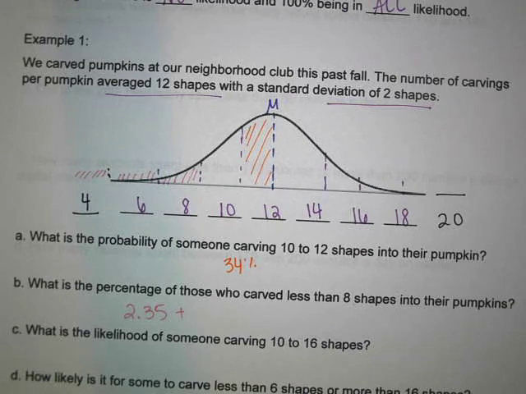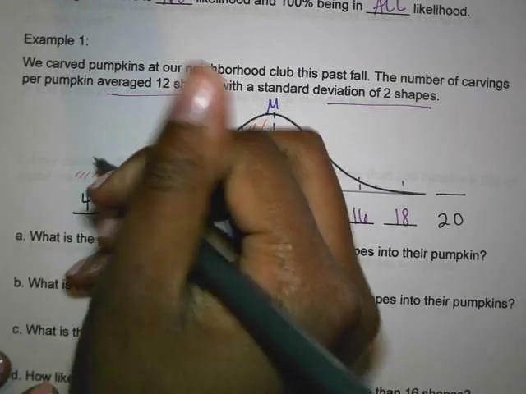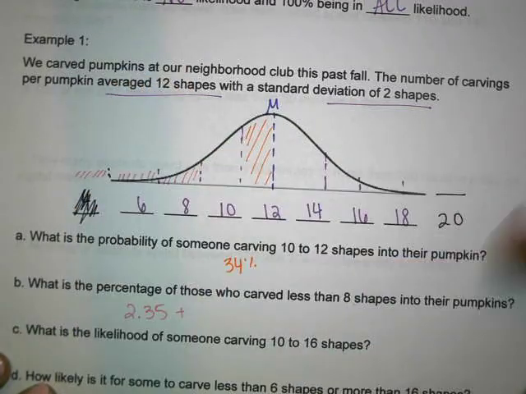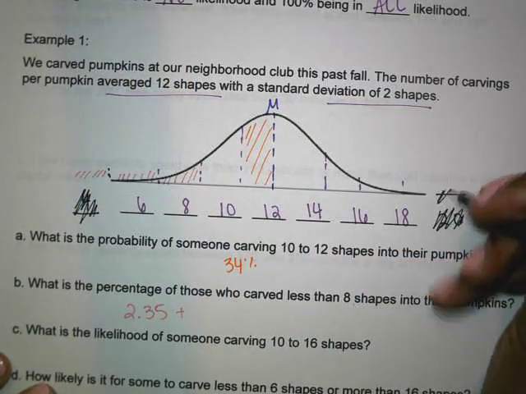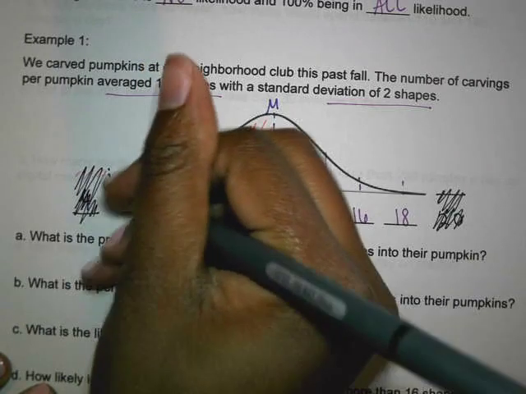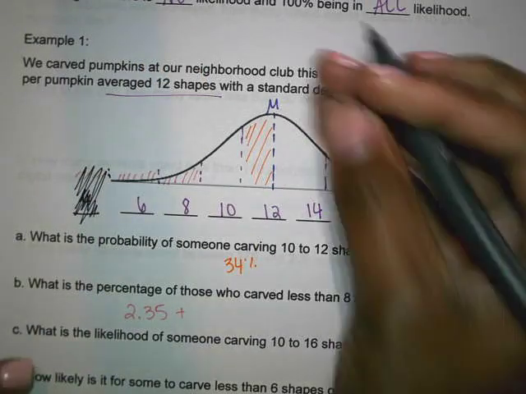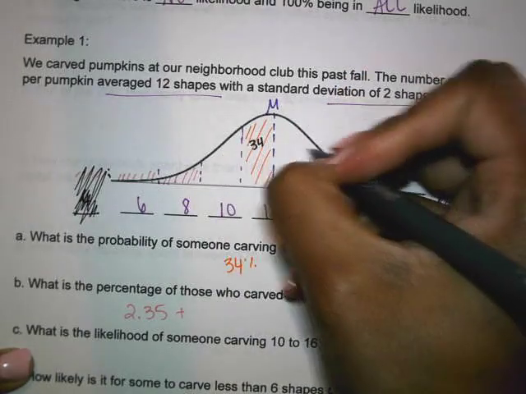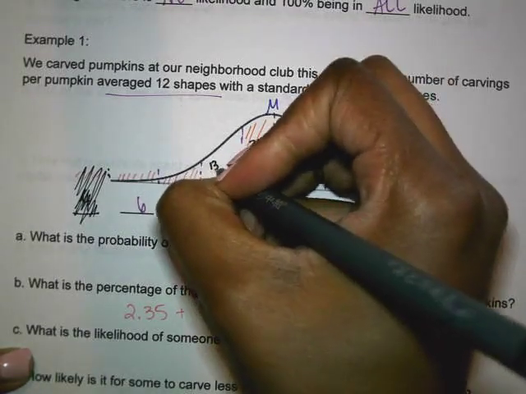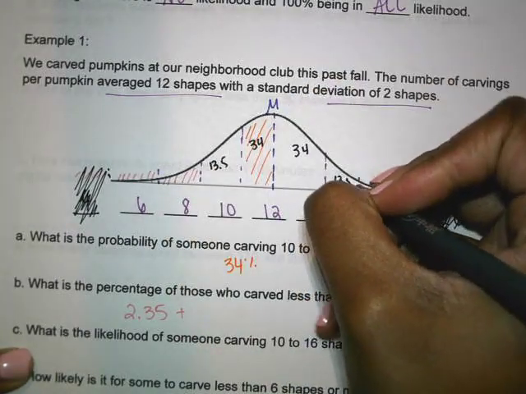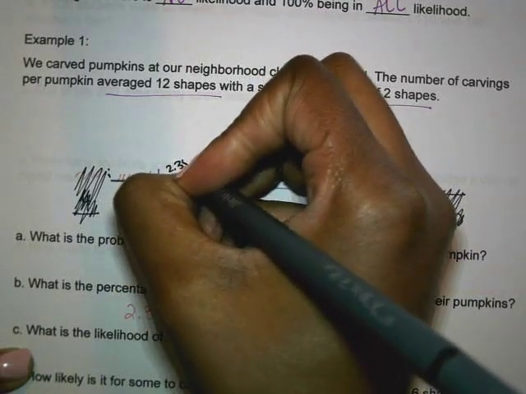Alright, I made a mistake. I think I have quarantine brain. Ignore this. It was already out too. So what would help me right now is if I were to go ahead and just draw in what each piece is. Then I really won't get confused.